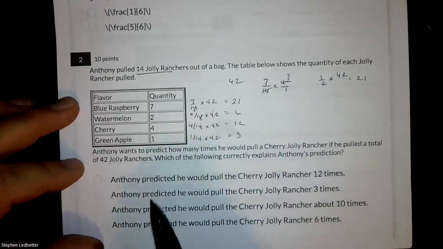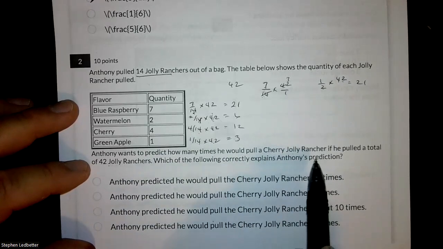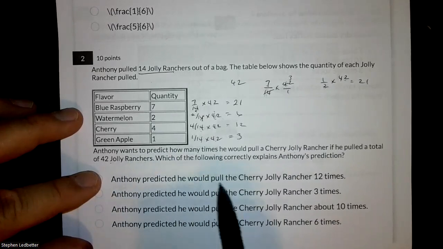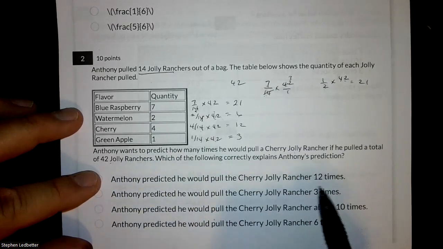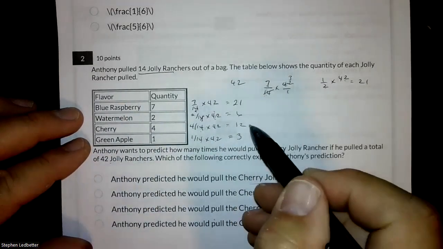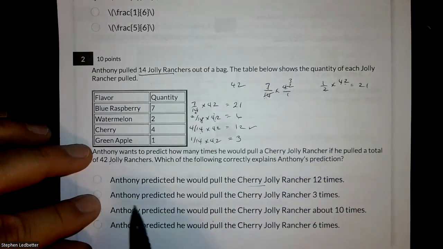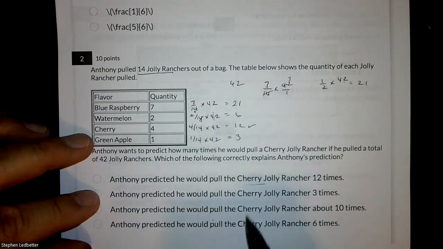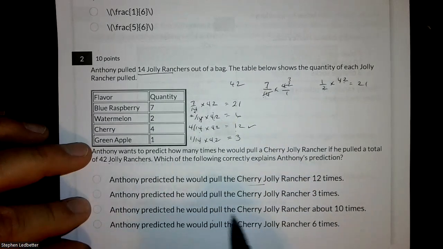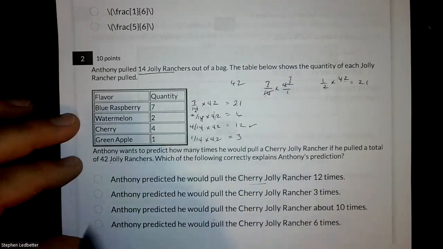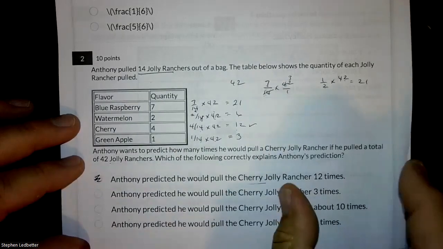All right, so here we go. Which of the following correctly explains Anthony's prediction? Here, Anthony predicts he would pull cherry Jolly Ranchers 12 times. And yes, he would. Let's just check the rest of them. Anthony predicts he would pull the cherry Jolly Ranchers 3 times. Well, no, he wouldn't. It'd be 12. Anthony predicts he would pull them about 10 times. No, it's 12. Anthony predicts he would pull them 6 times. No, it's 12. So the answer here is the first one, 12.